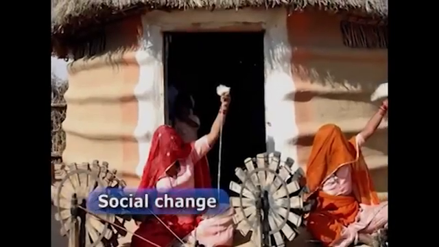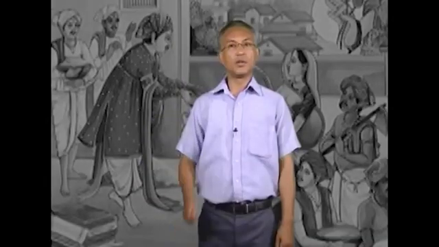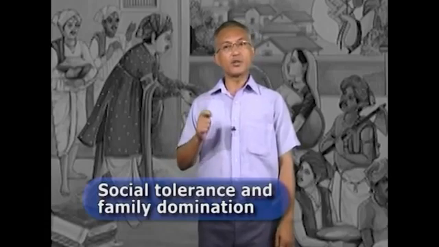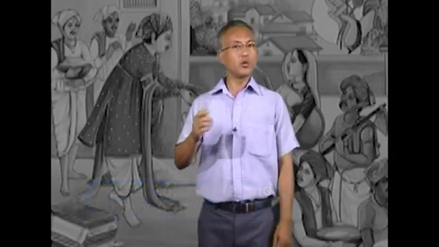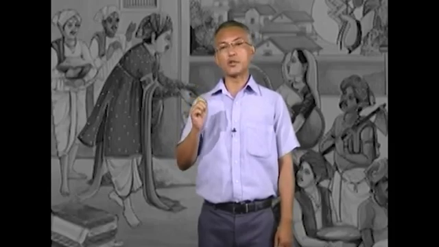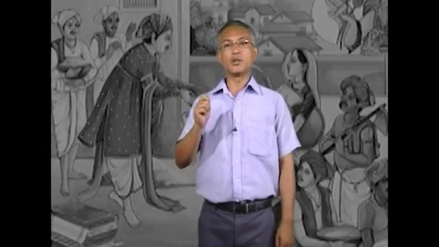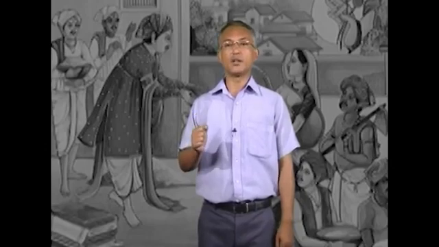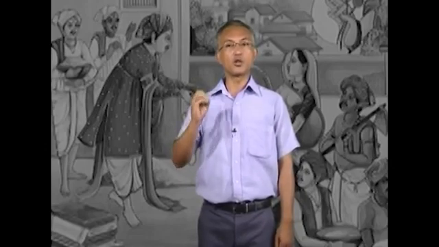Number 10. Social change. In rural society, as there is less competition compared to the urban society, the process of social change takes place at a very slow rate. Number 11. Social tolerance and family domination. In rural society, as people do not face new situations frequently, there is greater degree of tolerance as compared to the urban society. In other words, in the rural society, there is cultural uniformity and lack of variety in terms of caste and religions. Further, family is the most dominant institution.